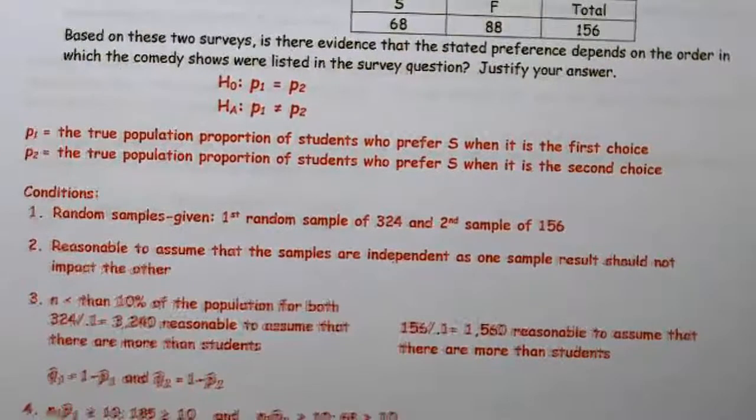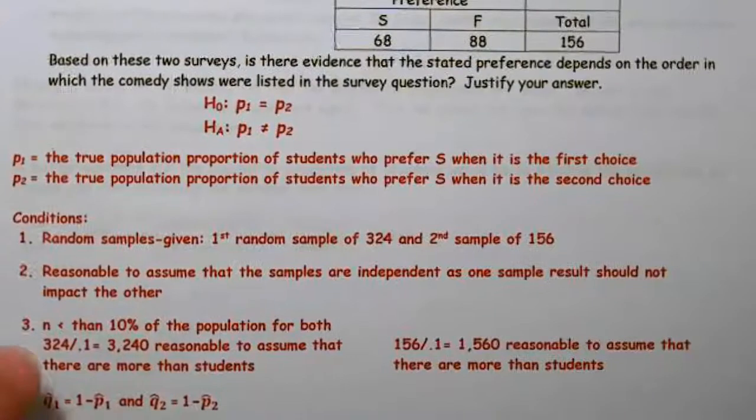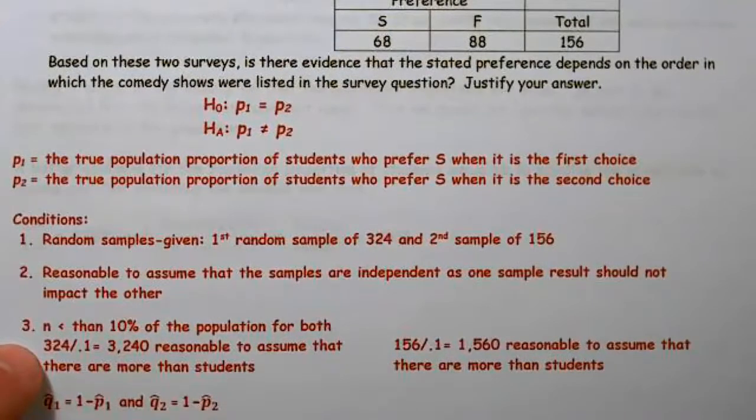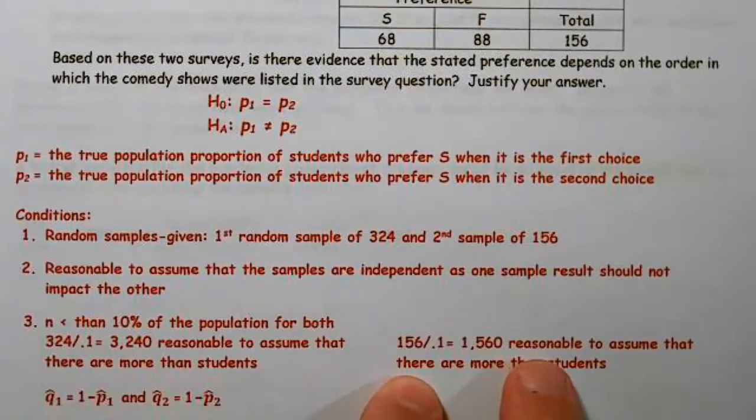So I need to make sure my sample isn't too big so that independence between sampling is taken care of. We already answered it for part A, so I'm not going to talk about that one because we did that on part A. But here we're going to address it. And we have 156 divided by 0.1 is 1,560. Reasonable to assume that there are more than 1,560 students. All right.